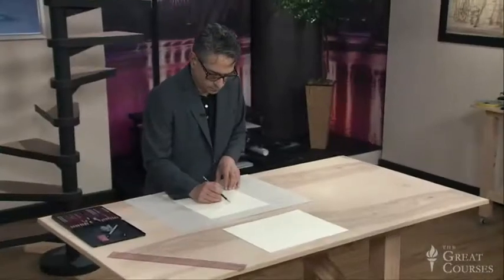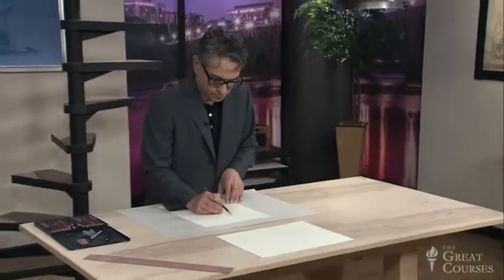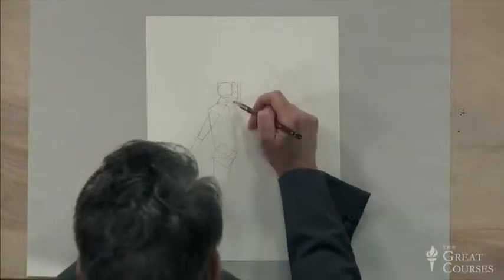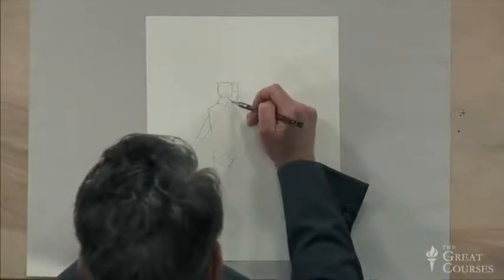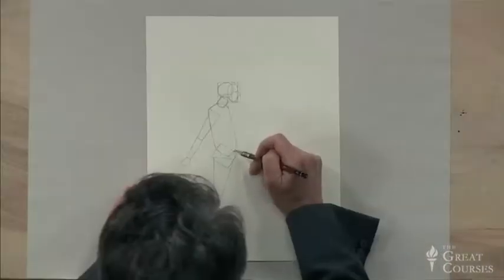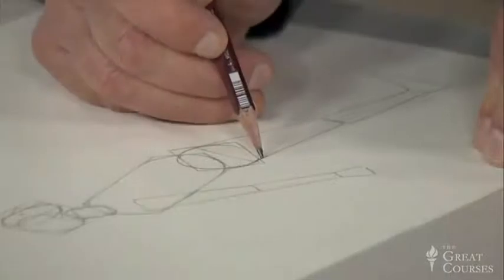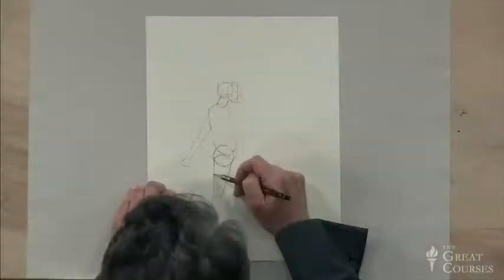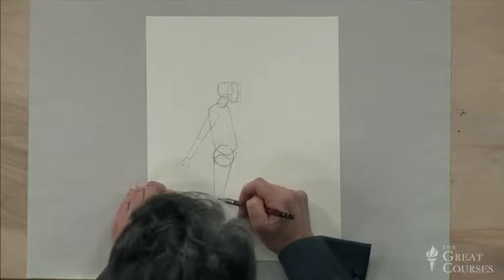Another common way to block in the shapes of the body is to use ovoids. Here we'd use a circle for the back of the skull and a vertical ovoid for the front, another for the neck, and for the upper and lower torso, and others of appropriate measure for the extremities.